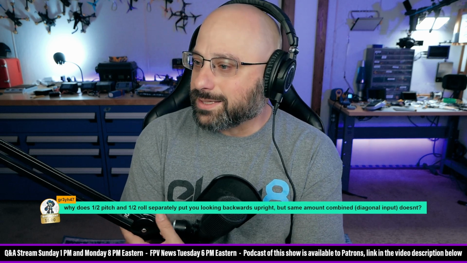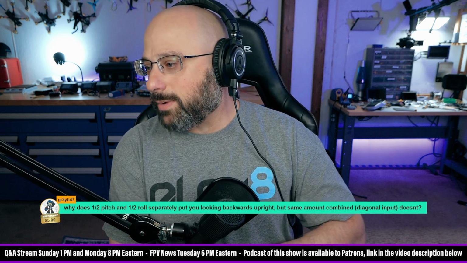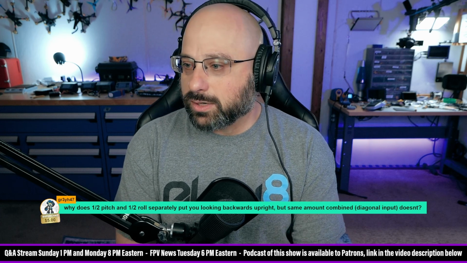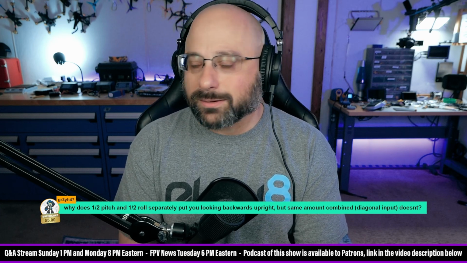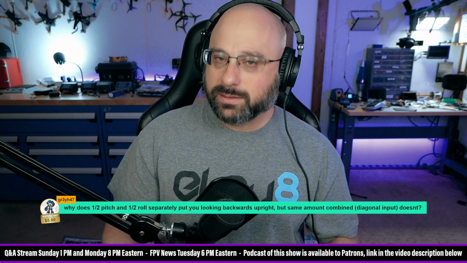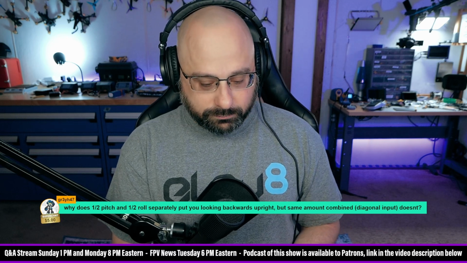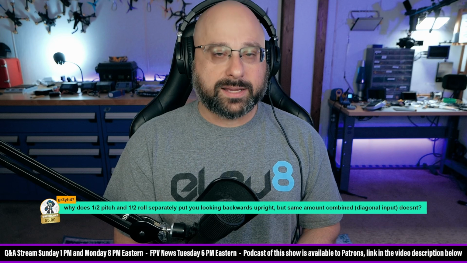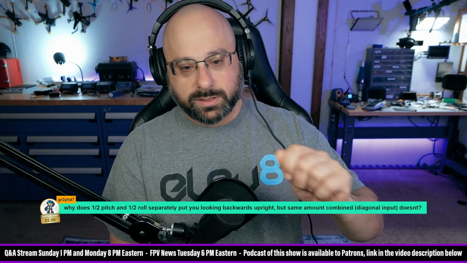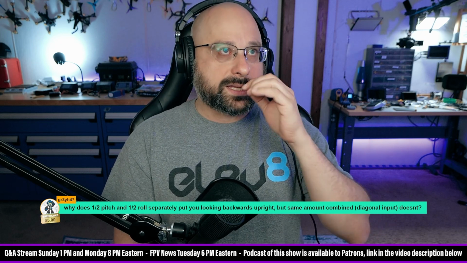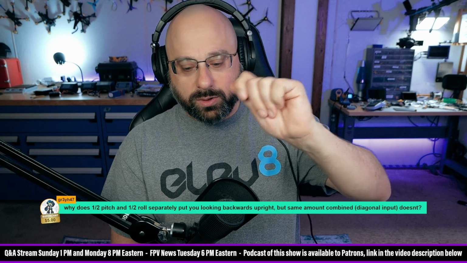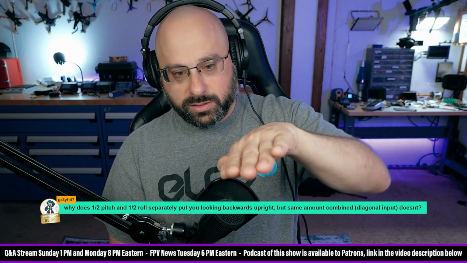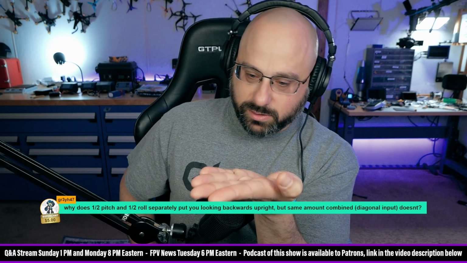Gray Hat wants to know, why does half pitch and half roll separately put you looking backwards, upright, but the same amount diagonal input doesn't? Gray Hat, that depends entirely on your rates, right? Your rates are a function of speed and time. And so if you had equal rates, then equal amount of pitch and roll should diagonally tilt you.